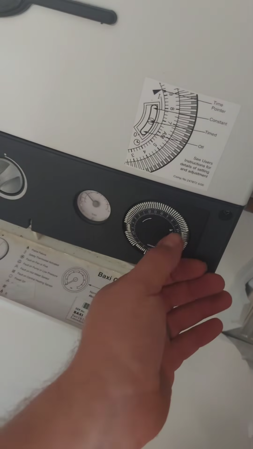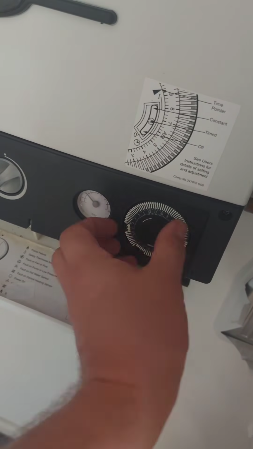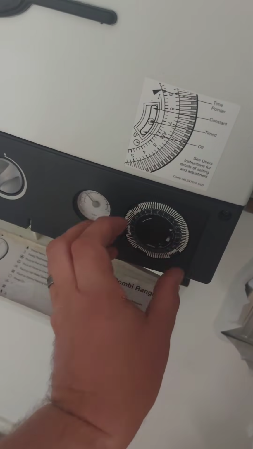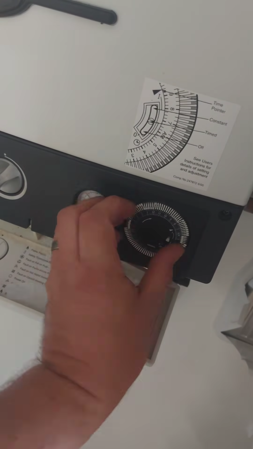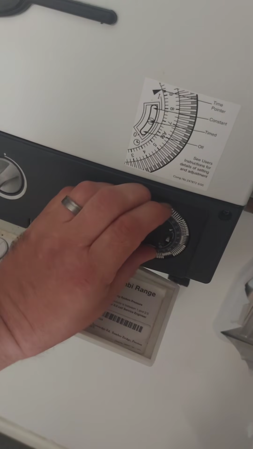But you make sure that this arrow here is pointing to the correct time. So the correct time now is 11 AM. That's 11 PM. We're in the AM now. So there we go, 11 AM.